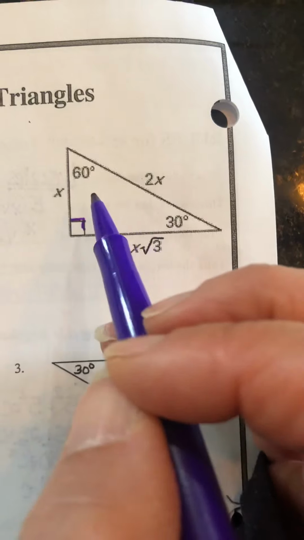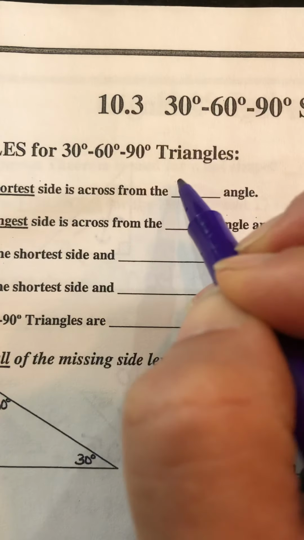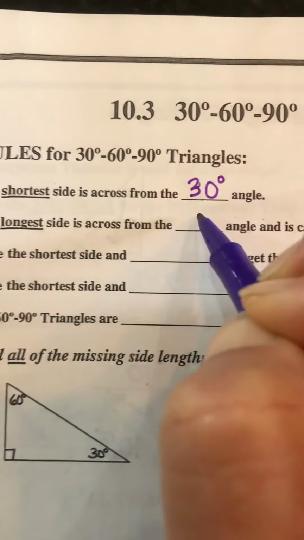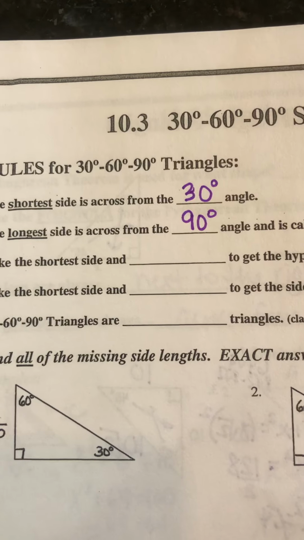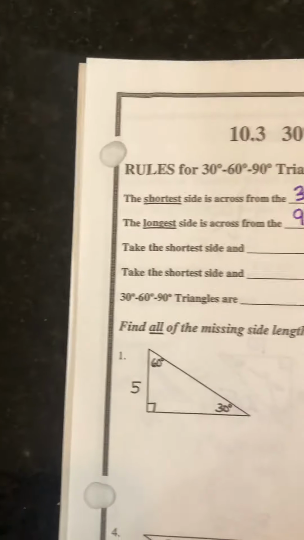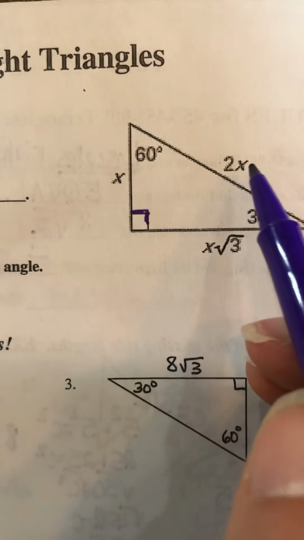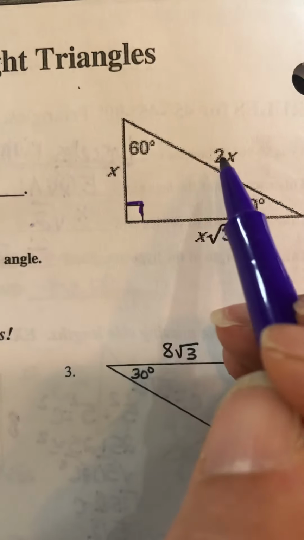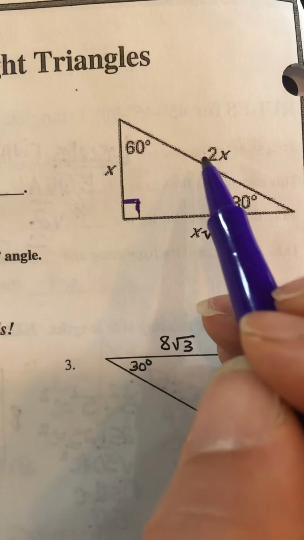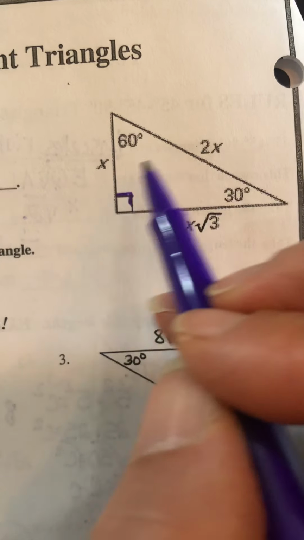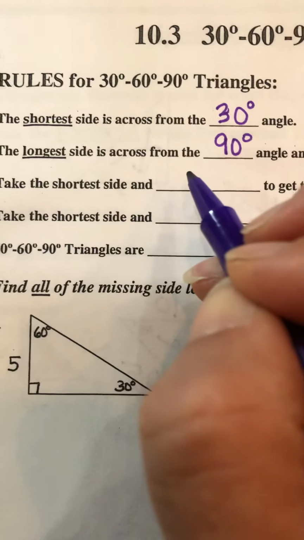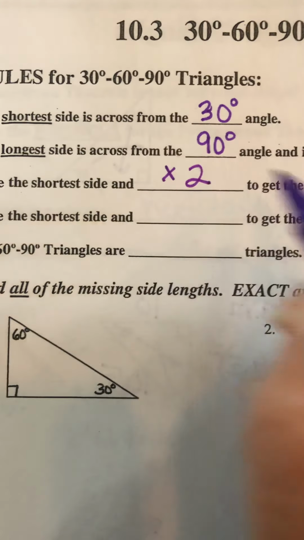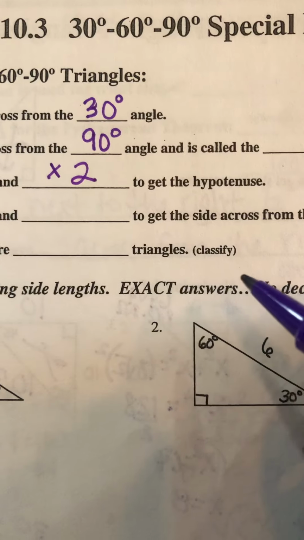So the shortest side is going to be across from the 30-degree angle, and in all right triangles, the longest side is across from the 90-degree angle. There's a relationship between the shortest side and the longest side. And if you look at it, you see x and 2x. What that tells us is that the longest side is double the shortest side. So if we take the shortest side and times it by 2, we get the longest side.